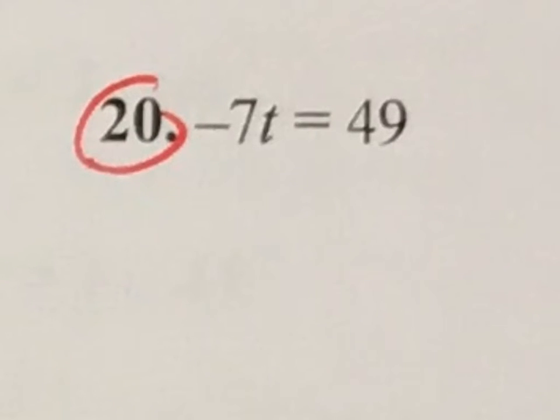So what do we really have? We have -7 times t equals 49. T is clearly on the left side of the equal sign. I want to get rid of this -7, but it's not really subtracting 7, it's -7 times t. So how do I get rid of that -7? Divide by -7, right? And what you do to one side, you have to do to the other to maintain the balance. So you're going to divide by -7 over here.